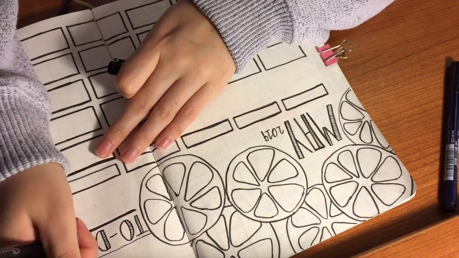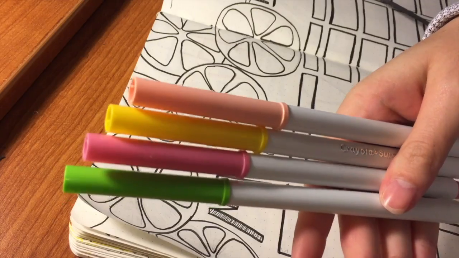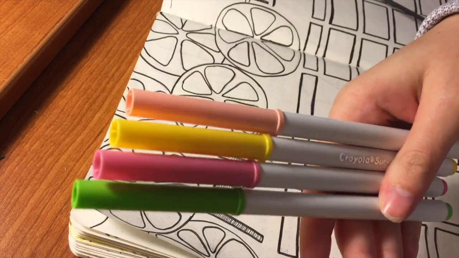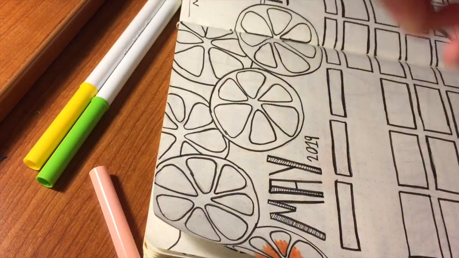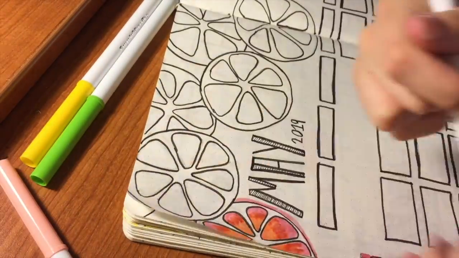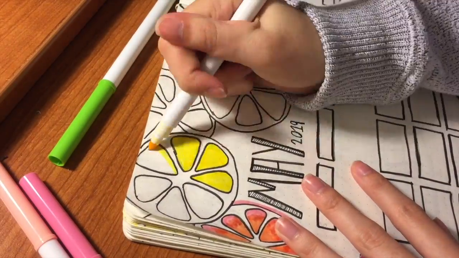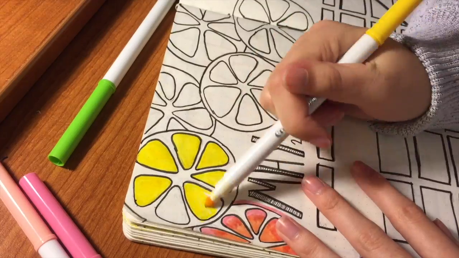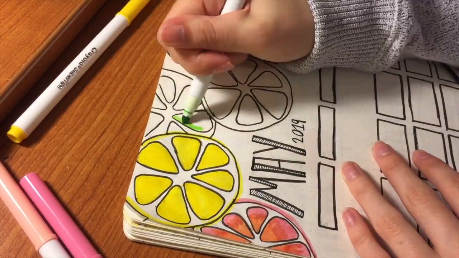Now for the titles for May and to do, I decided to just keep them black and have a little box on the left-hand side of it, and just do little lines to make it a little bit more fun. I really like how it turned out, especially when you balance it with the colors, which you see that I'm adding now.